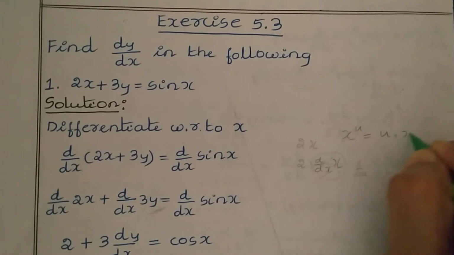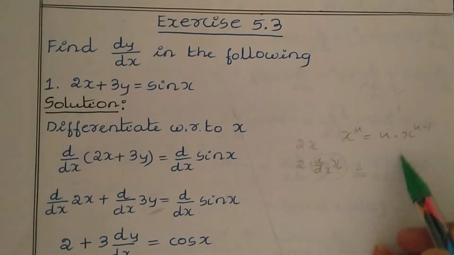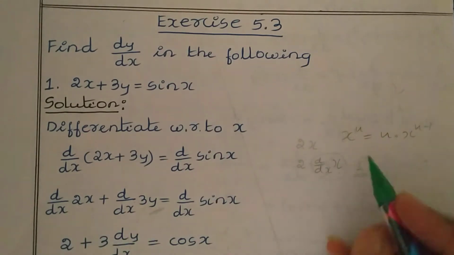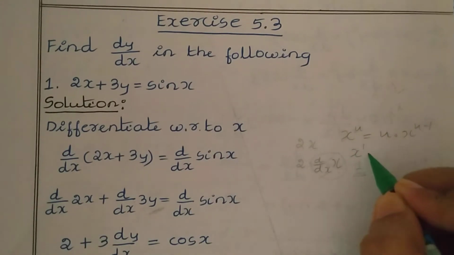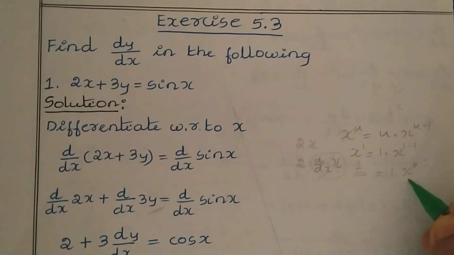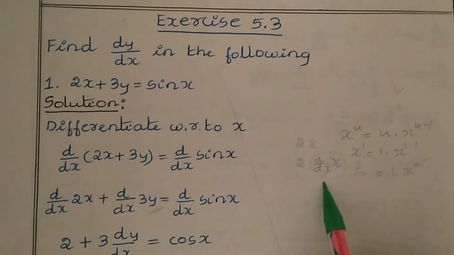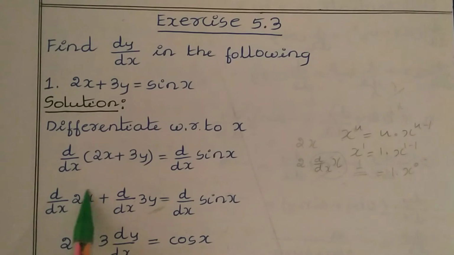Or for this, you can even use the formula: derivative of x to the power n is equal to n into x to the power n minus 1. This is the derivative formula. See, here we have x. X we can take as x to the power 1. So 1 into x to the power 1 minus 1, that is 1 into x to the power 0. Anything to the power 0 is 1 only. So in both the cases, you are going to get the same answer, that is 1. So here we get the answer for this x derivative as 1.